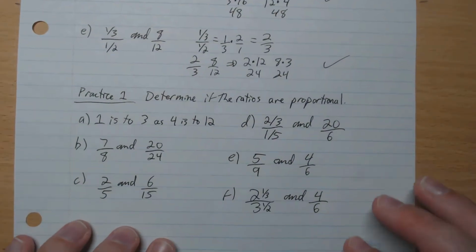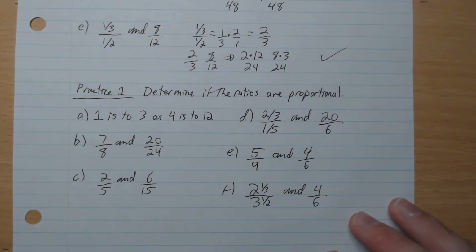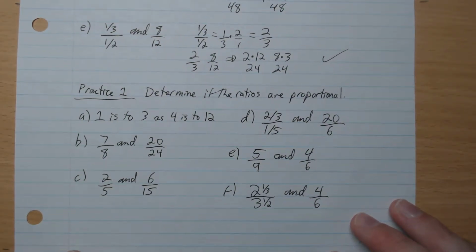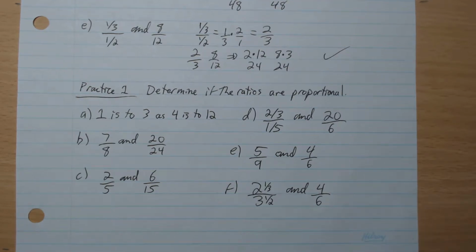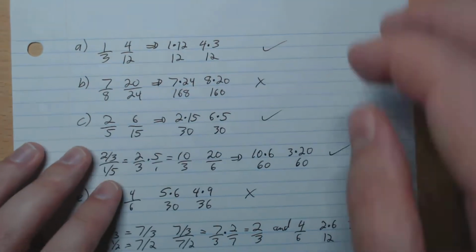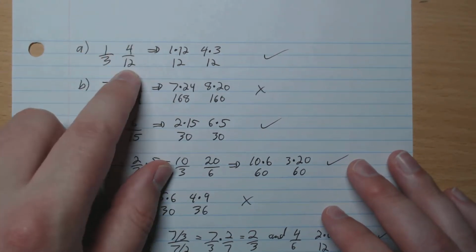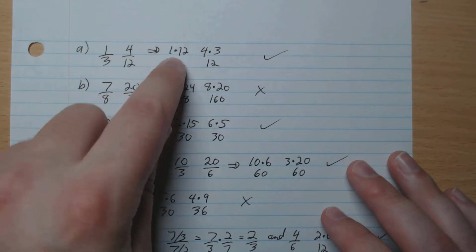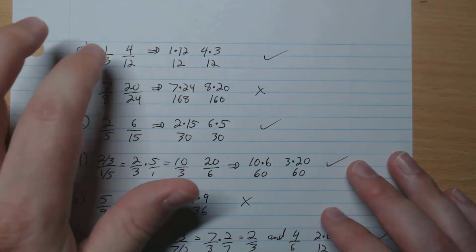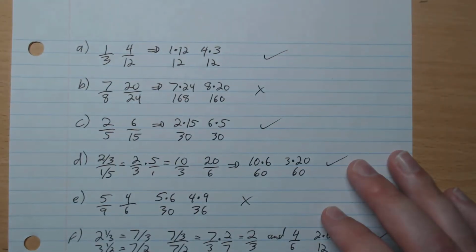Okay, time for some practice. Determine if the ratios are proportional. Go ahead and pause the video and answer that. Okay, we're back. So 1 over 3 and 4 over 12. So 1 times 12, 12. 3 times 4, 12. So these ratios are proportional.